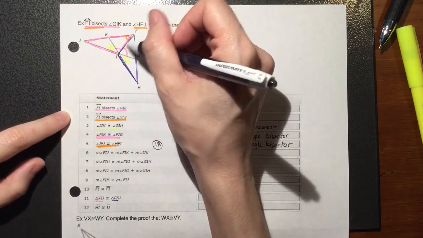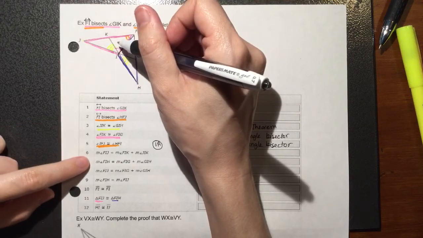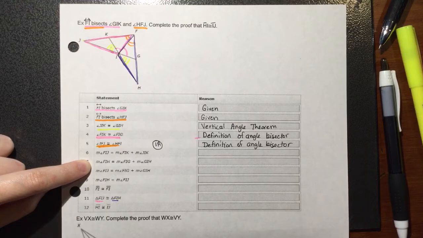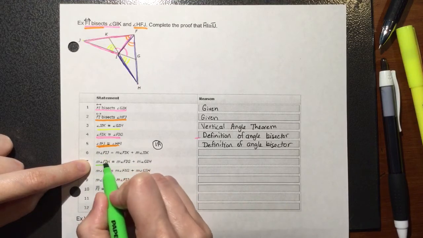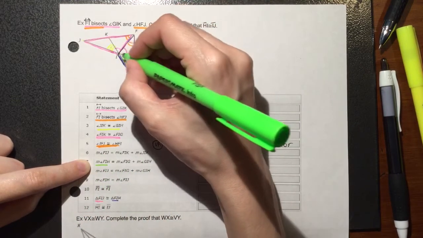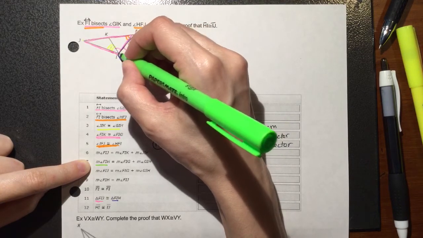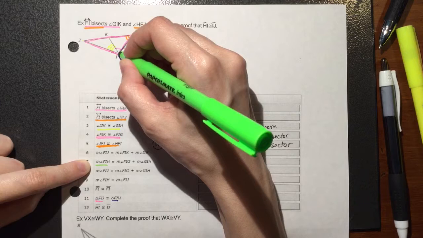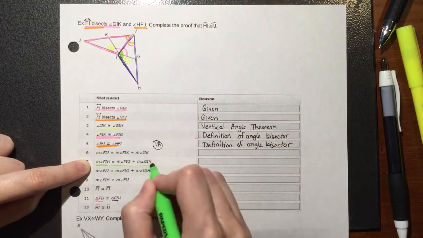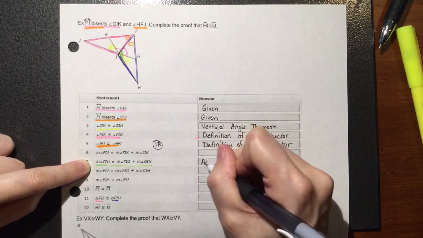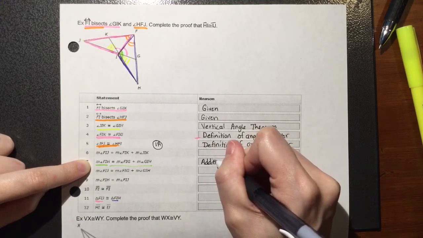So we're looking for FIH or HIF. Here's FIH. So here's where they've got FIH is going to be equal to FIG plus GIH. So that'll give us that whole big angle in there. And that is going to be our additive property of angle measure to put those two together.